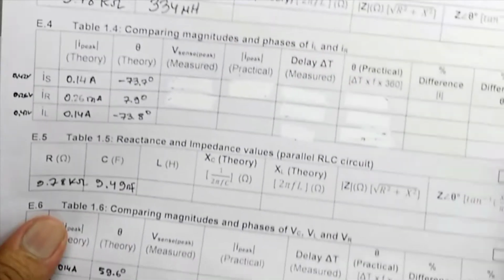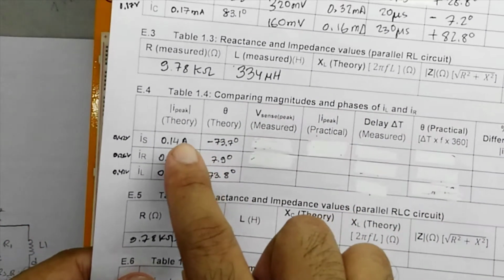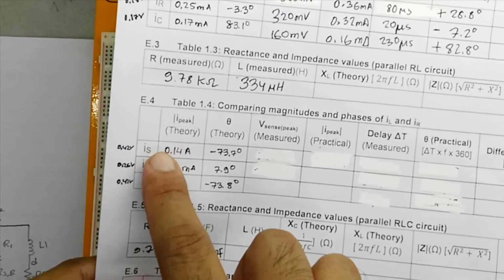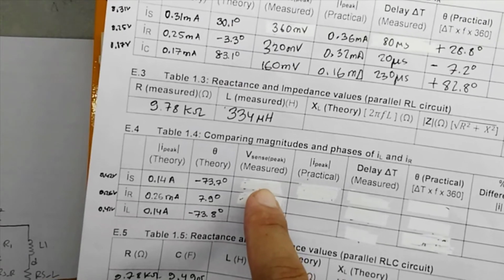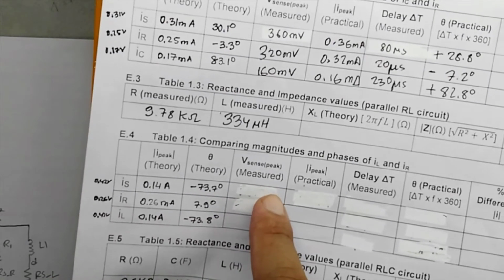According to the data table, we'll need to calculate IS, the source current, first. We'll need to measure the voltage of the sense resistor for source first.